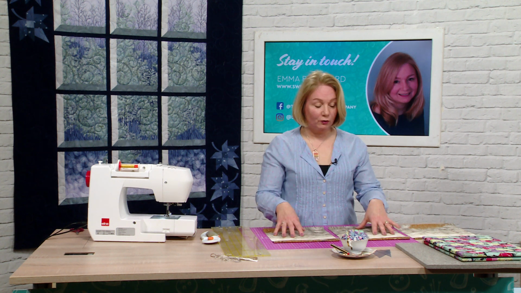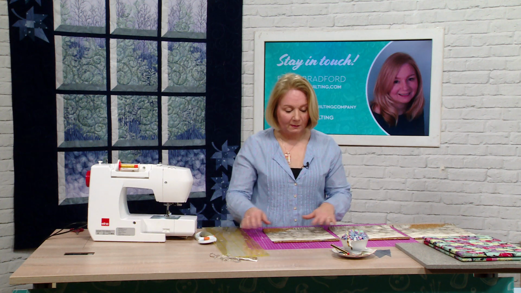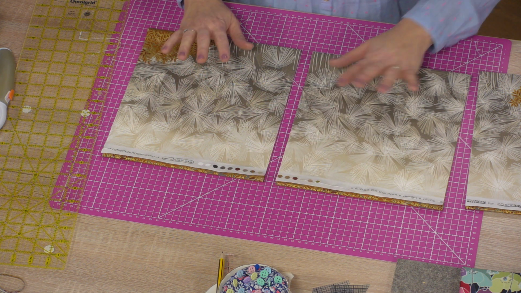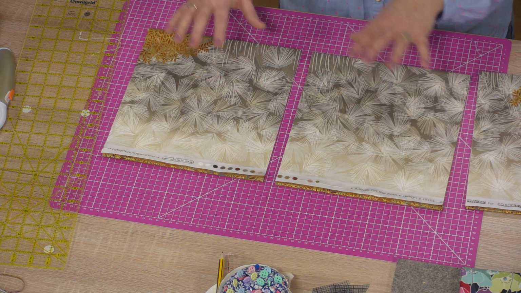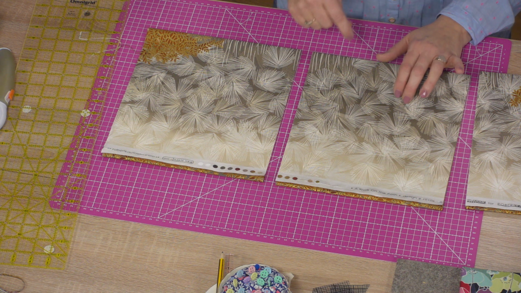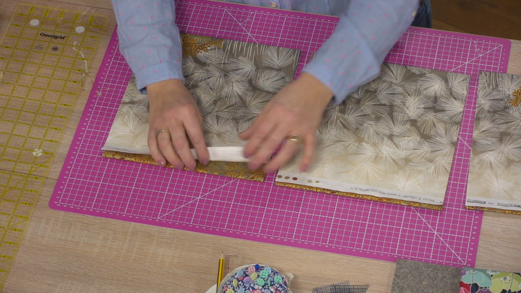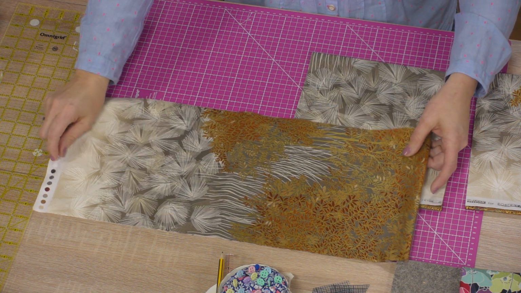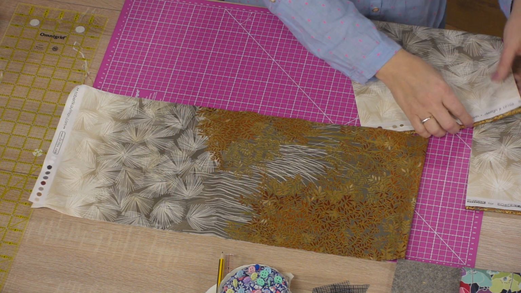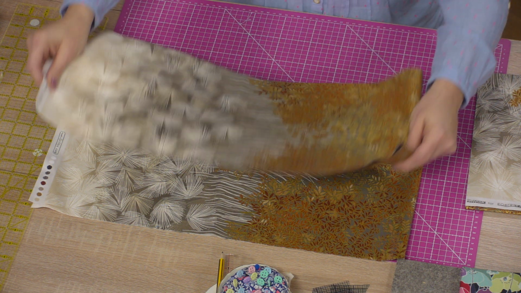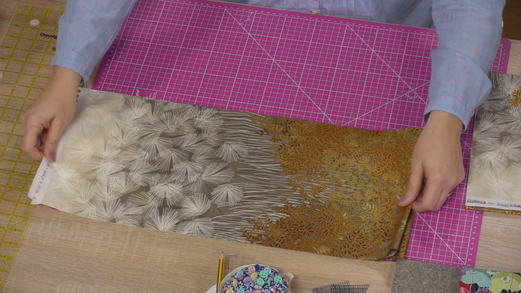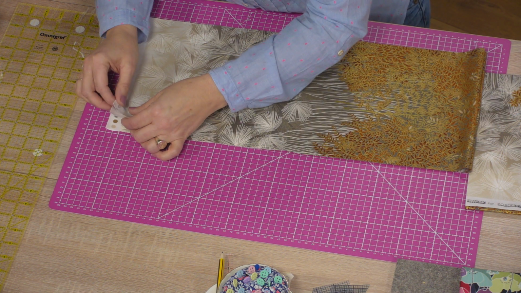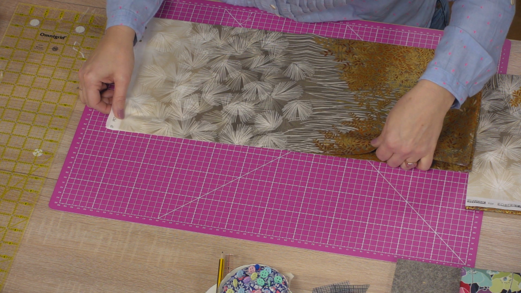So now that you've cut your 3 strips, you need to, first of all, make sure to keep your sections in order, because we're going to number them. But if we open them out like so, that's my last strip. This is my middle strip. And I'm going to make sure they're directly on top of each other.